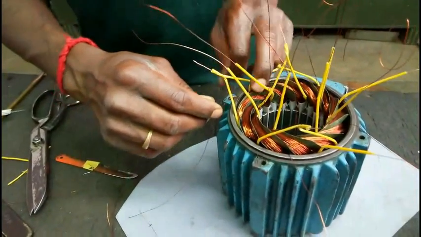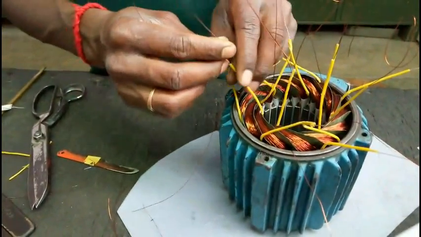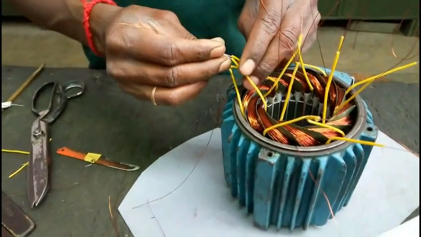Now we'll connect the starting of the 6th coil group and the starting of the 9th coil group.